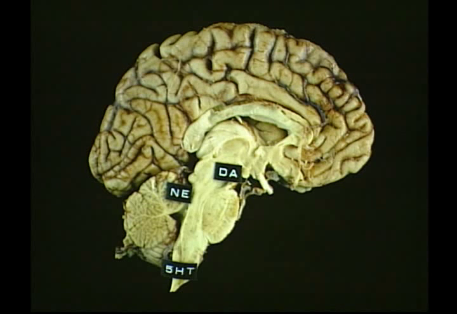On the next slide, we see a brain which is cut right down the midline to demonstrate for you the brainstem. And here we see three labels, DA, NE, and 5-HT. The DA label stands for dopamine, and it's over the midbrain. The NE stands for norepinephrine, and it's over the pons, where the locus ceruleus is located. And 5-HT stands for serotonin. It's located over the medulla.